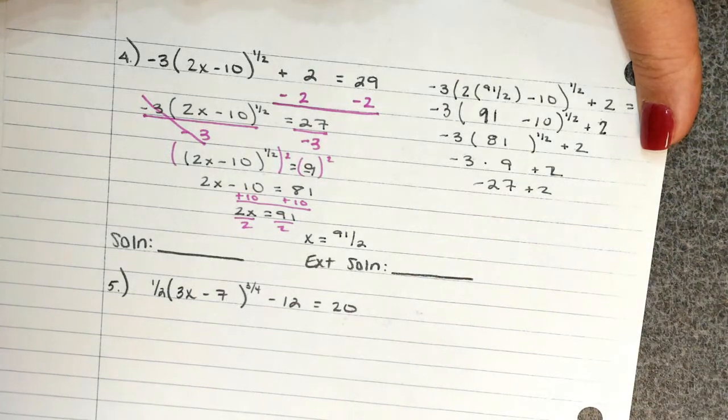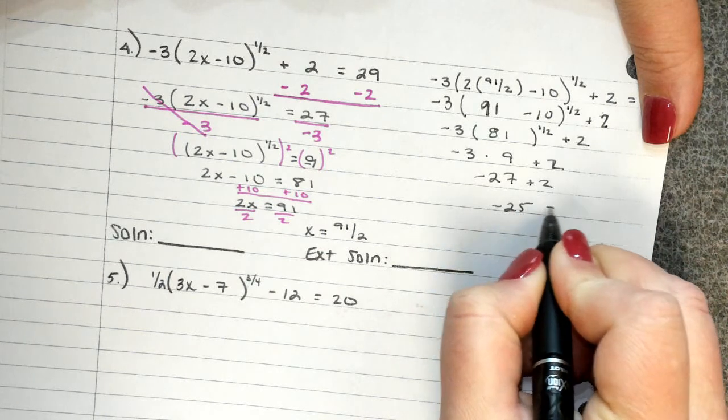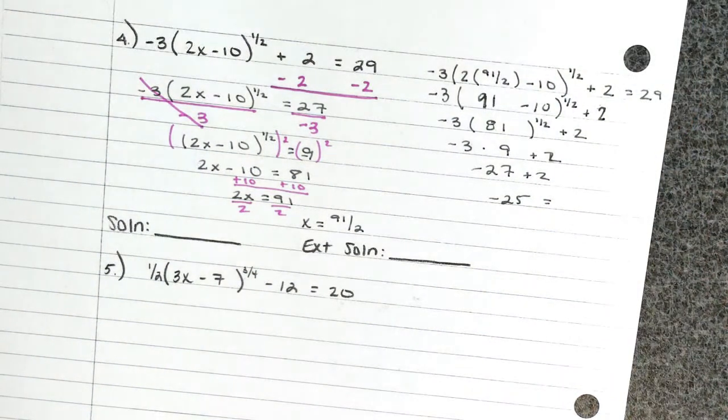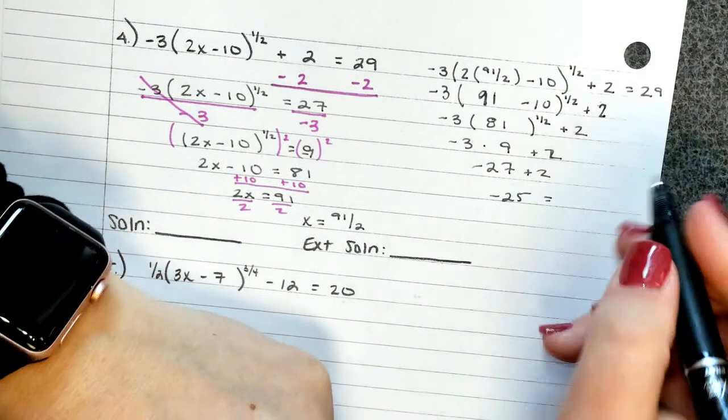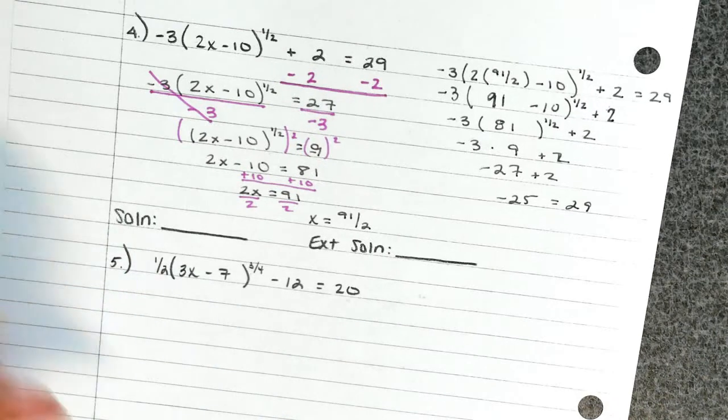Okay, and what's negative 27 plus 2? Negative 25. What's the right side supposed to be? 29. Did that work? Yeah. That works? Negative 25 is the same as 29? If you're in debt $25, it means you have $29? Those are not the same number. So what does that tell us?